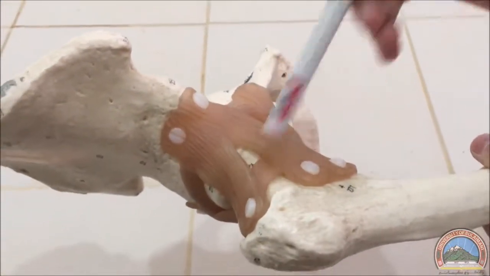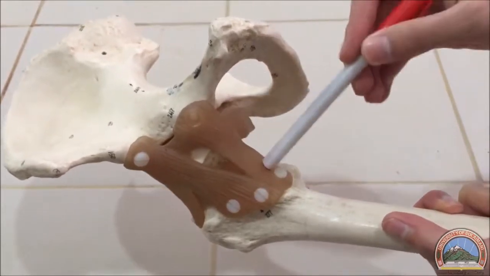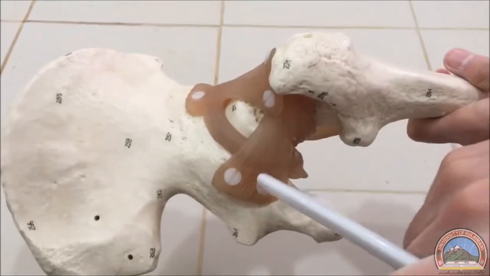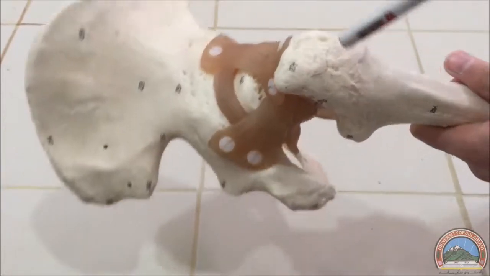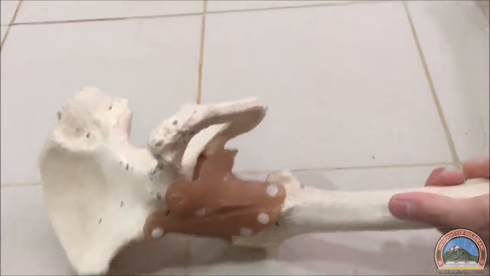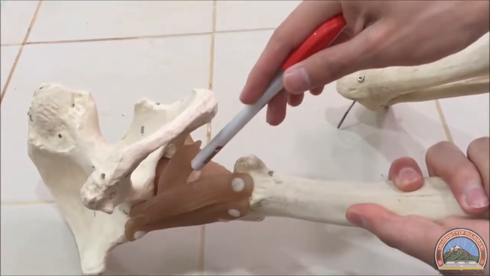Iliofemoral ligament, pubofemoral ligament, ischiofemoral ligament, acetabular labrum, transverse acetabular ligament.